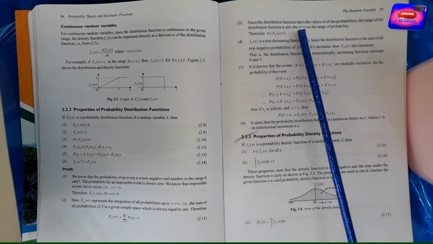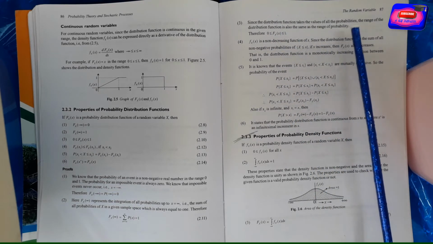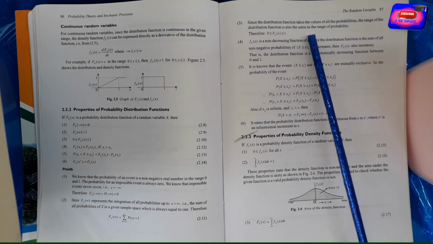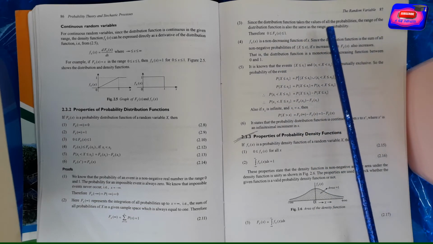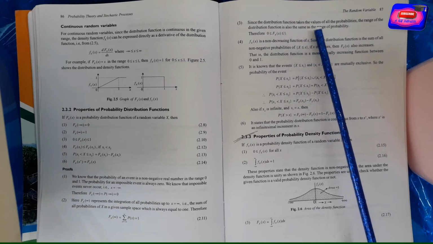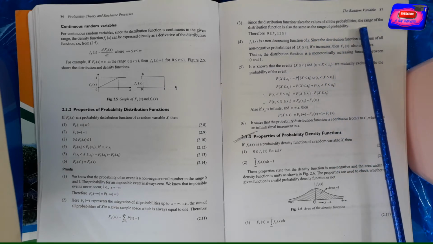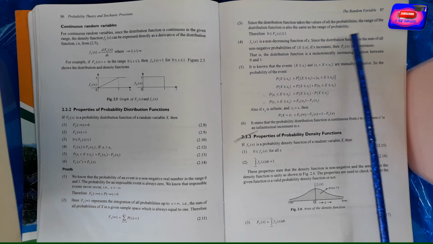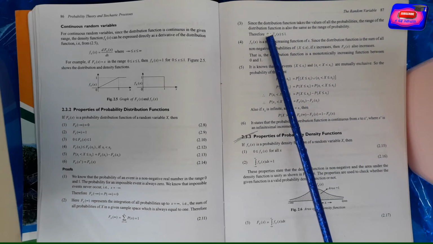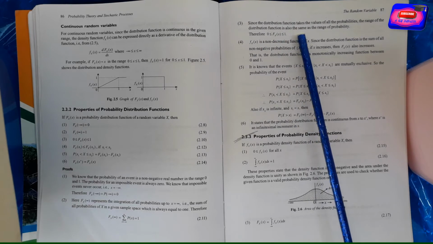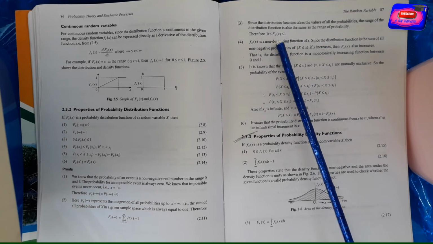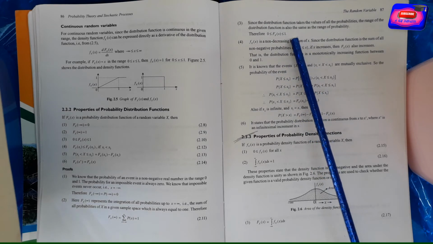Since the distribution function takes the values of all probabilities, the range of the distribution function is also the same as the range of probabilities. That's why 0 is less than or equal to capital Fx of x, which is less than or equal to 1.